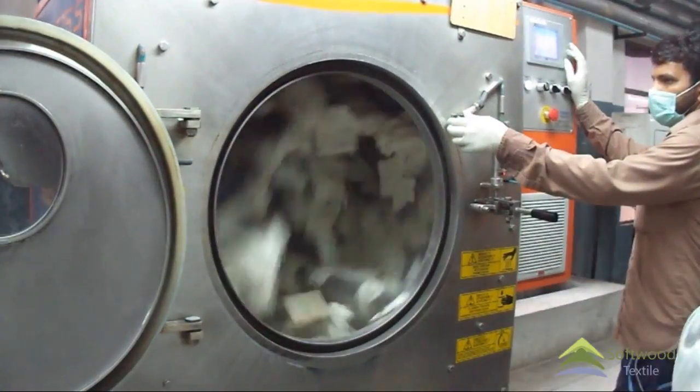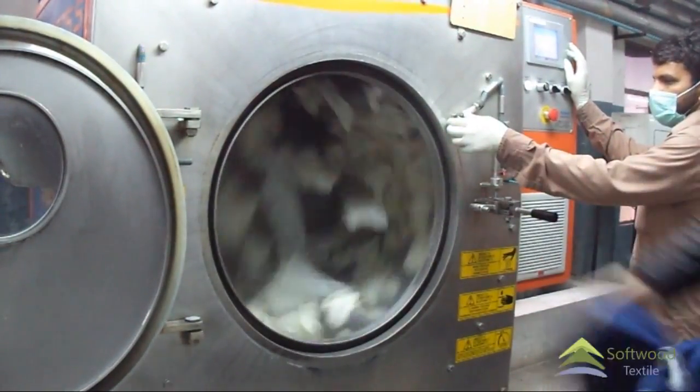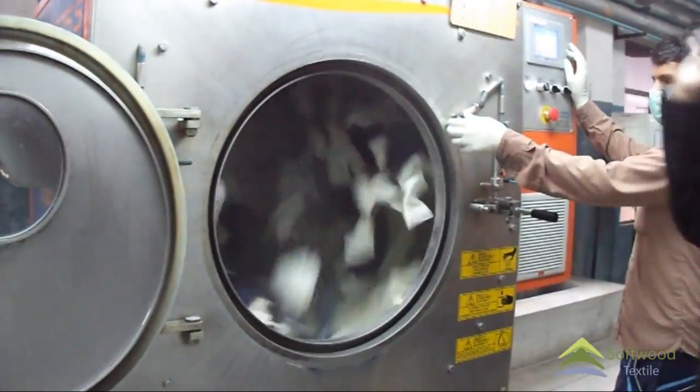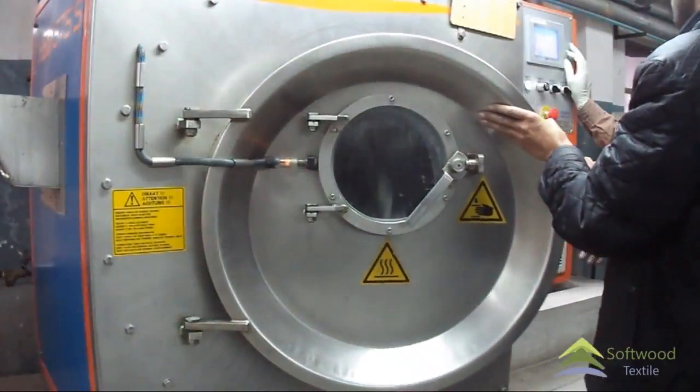To create a completely random wash, the machine is started and the garments are thrown into the machine while it's running. Now the garments are run along with the rugs for 10 minutes.